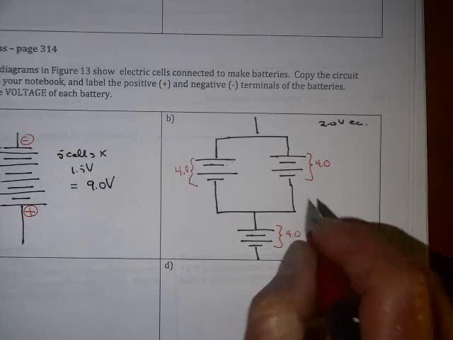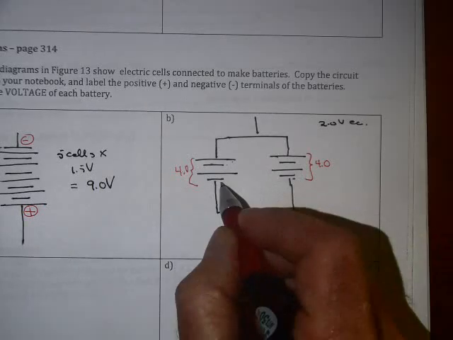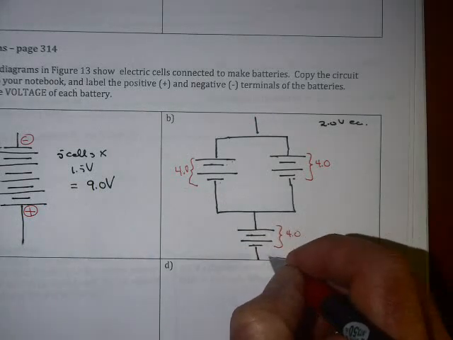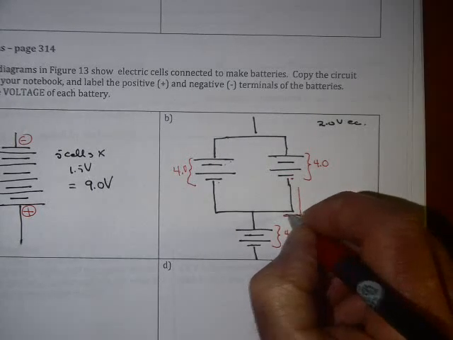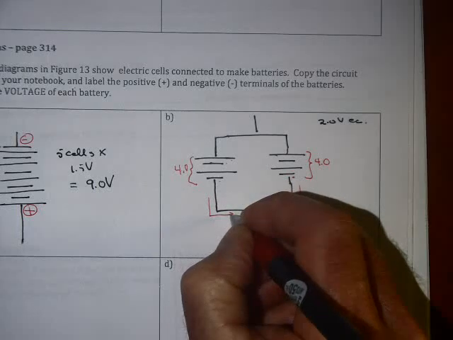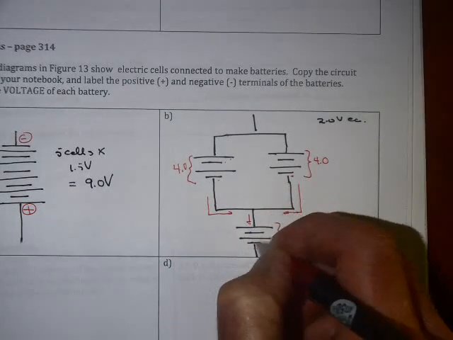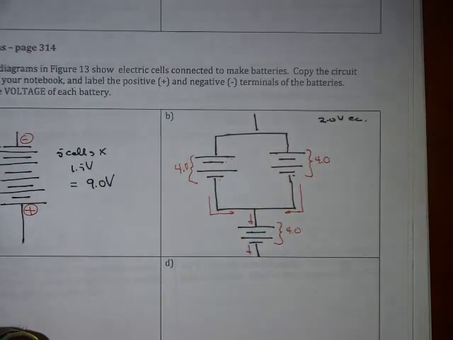Okay? Now because this is the negative end, that means electrons are going to be flowing this direction here, this direction here, and down that way. Okay?